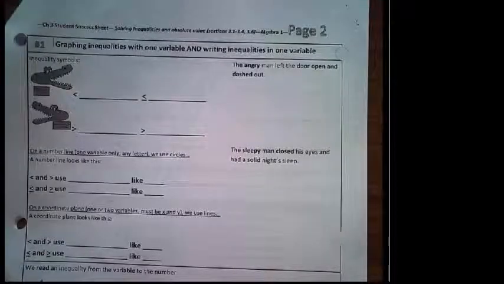Today we begin chapter 3, where we're going to be tackling inequalities. Whoa, Miss Chiefy. We've been talking about equations, where things are equal. So what is this brand new thing I've never heard of called an inequality? Don't sweat it. It's a lot easier than you think.